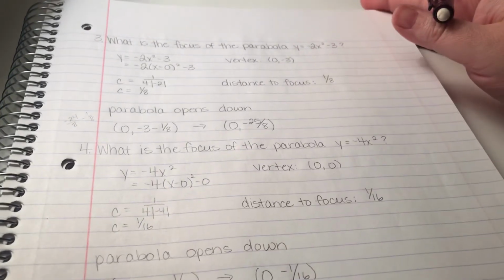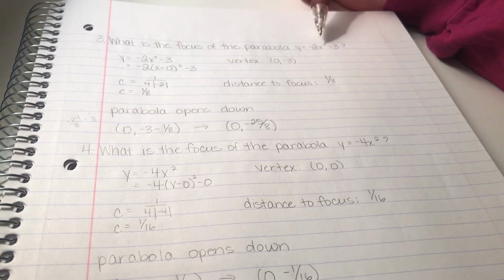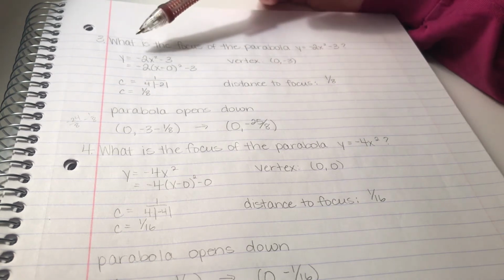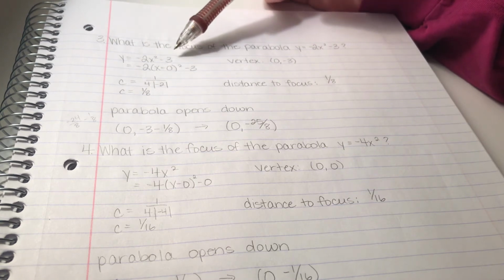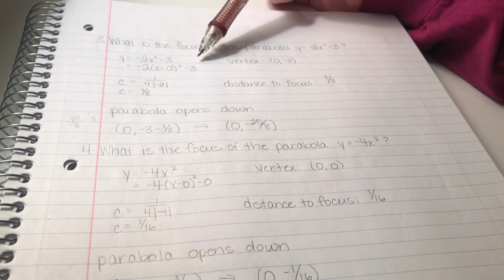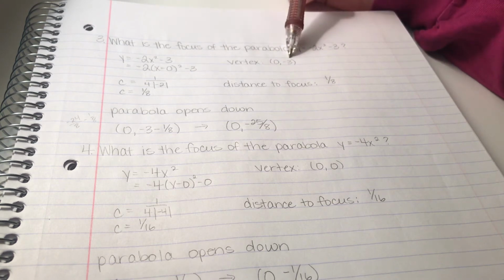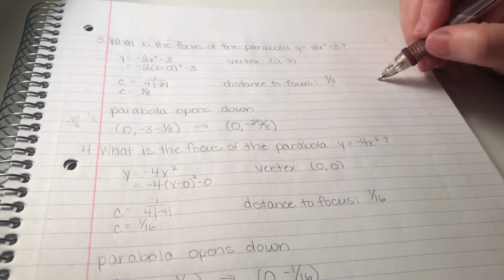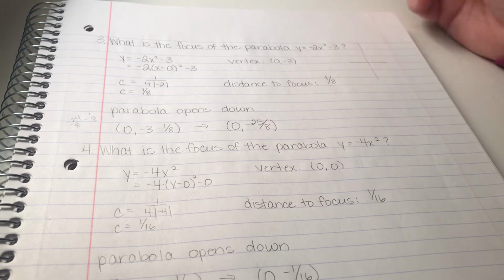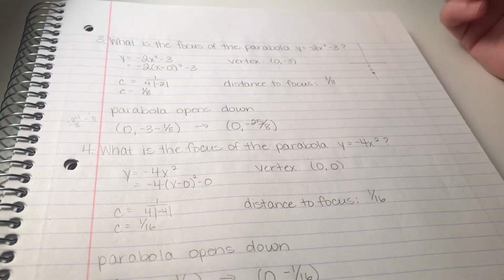So let's walk through just a couple more. Number 3, what is the focus of the parabola y equals -2x squared minus 3? So y equals -2x squared minus 3. I rewrite it like this. I find my h and my k values. So h would be my x, k would be my y. So now I know what the vertex is. I can come over here to the side and kind of roughly sketch this. So 0, -3 is my vertex, right?